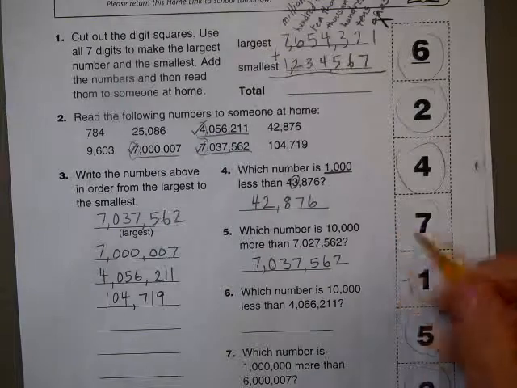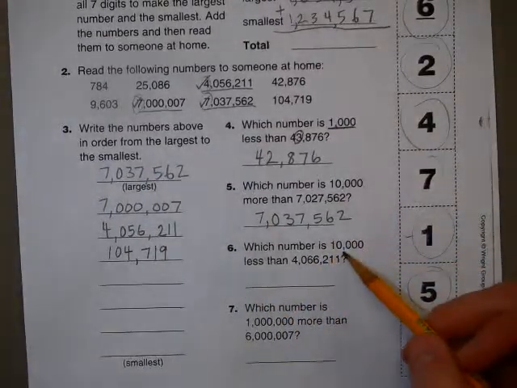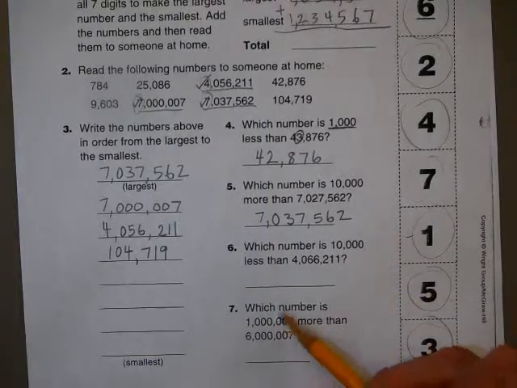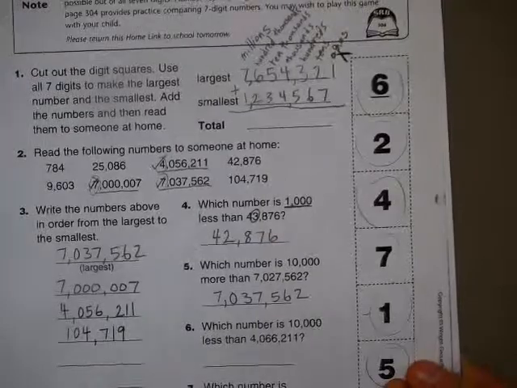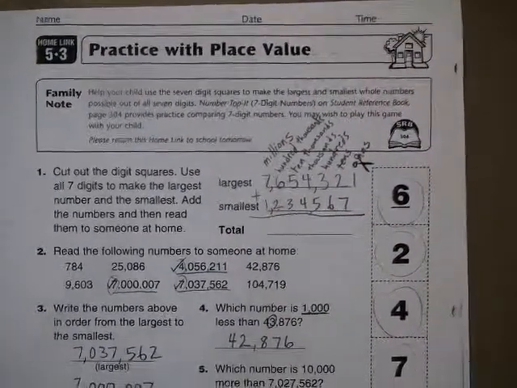So my new number is 7,037,562. And I'm going to do the same things for 6s and 7s. For this one I'm using the 10,000s place, and for this one I'm using the millions place. Okay, and the millions place is the furthest one over. That is Homelink 5.3, practice with place value.